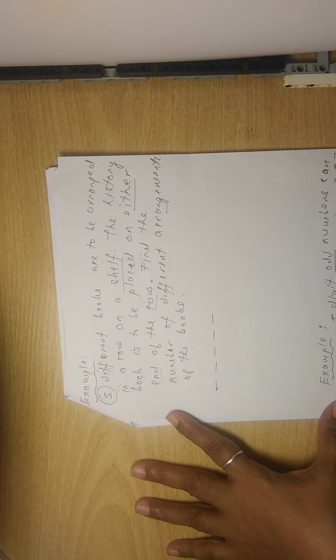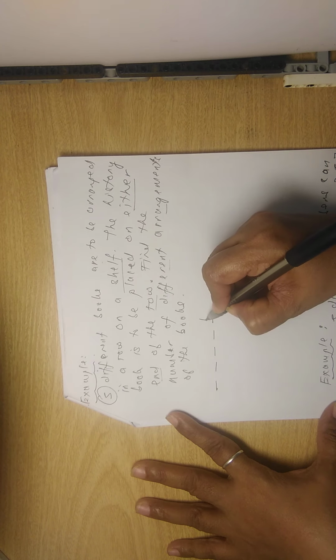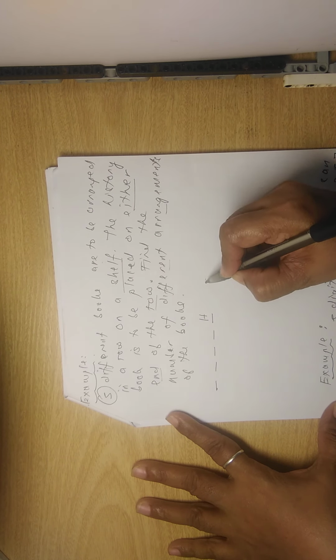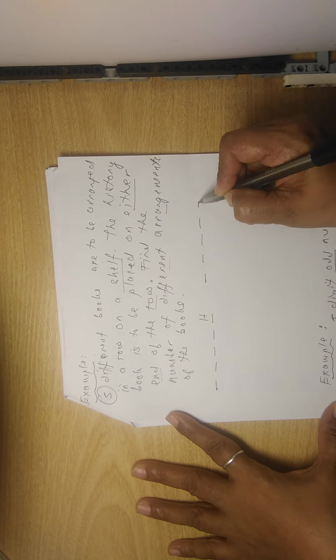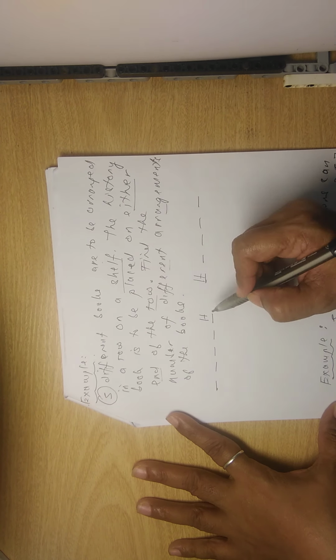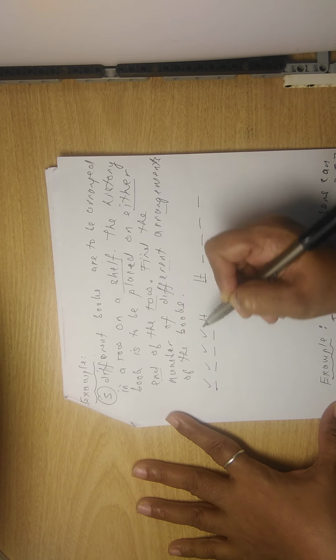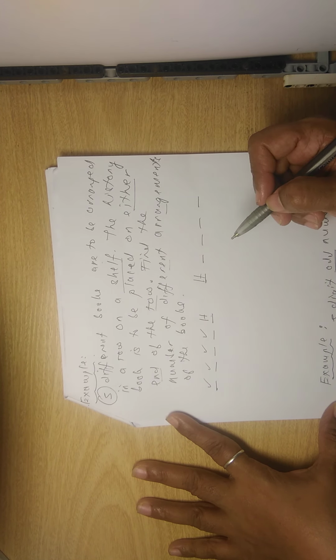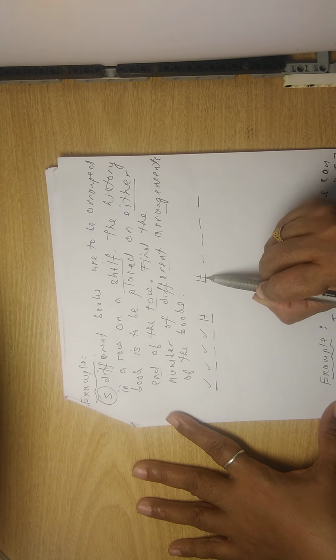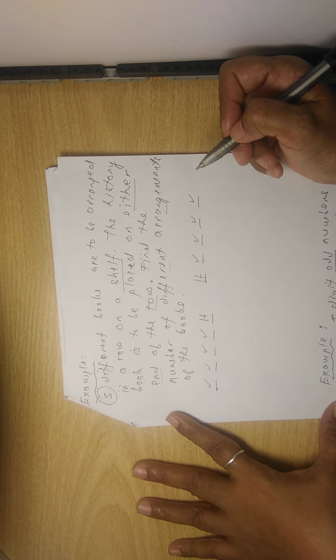On a shelf, you have your history book can be here, or history can be here. They say either end. So if this is going to be history, these are 4 different books that you can pick from. Or let's say the history is here at the beginning, then again 4 different books that you can pick from.